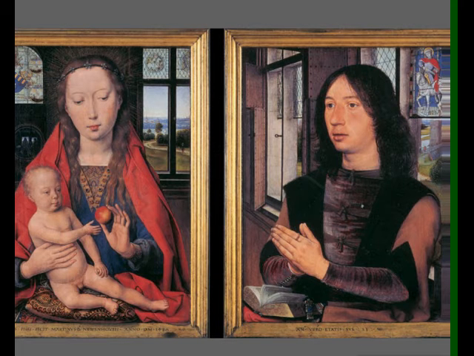Okay, let's go on to the next artist. It's Hans Memling. And this is a portrait similar, I guess you could say, to the Merode altarpiece again, in that you have a donor and you have Mary and Jesus. Well, you didn't have Jesus. It was just an annunciation in that one.